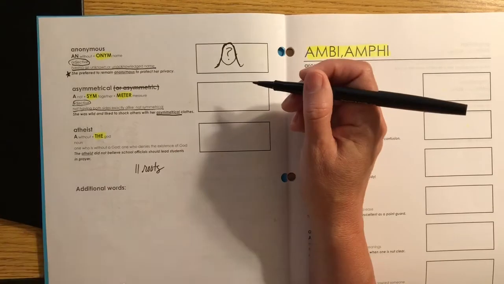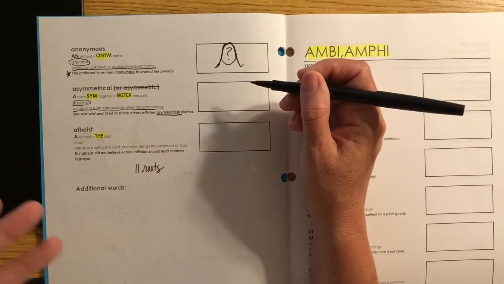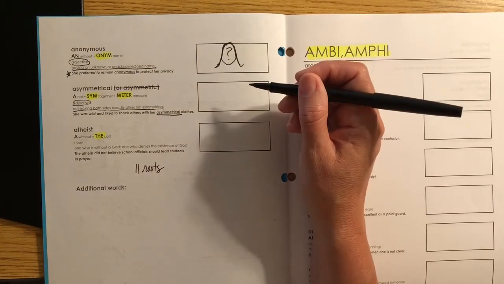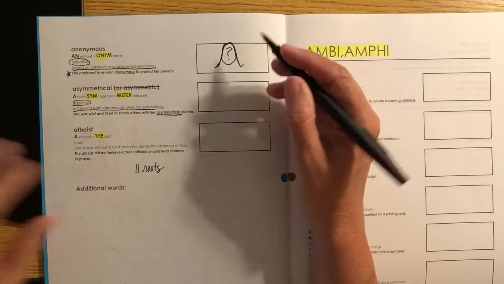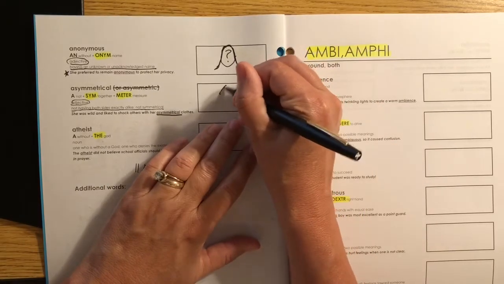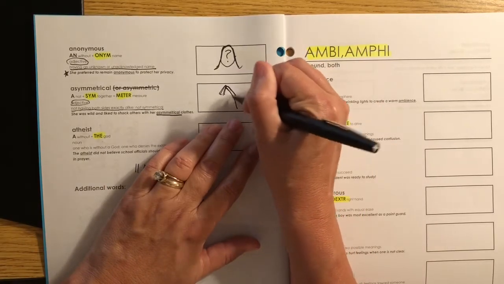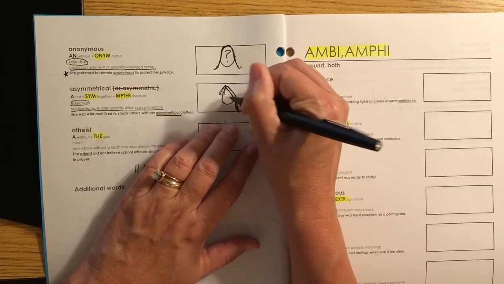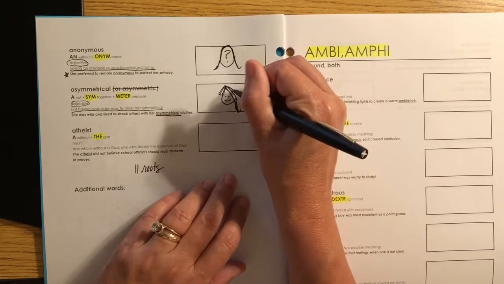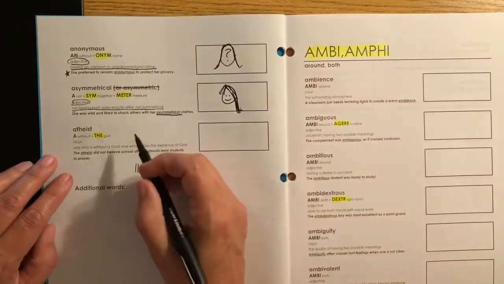I have a shirt where the front is shorter than the back. I have a skirt that's also designed that way. Some people have hairdos like that. So I'm going to draw kind of a wonky hairdo where it's short in the front on one side and long on the other. And this person likes her hair asymmetrical.